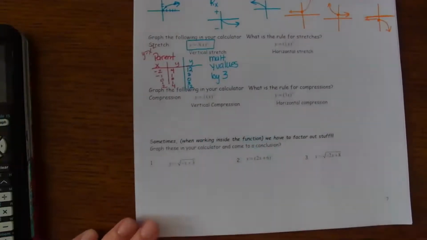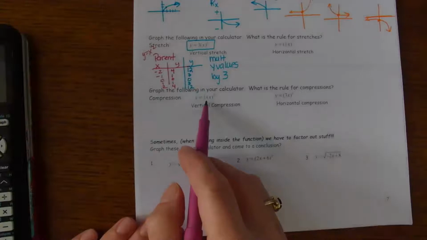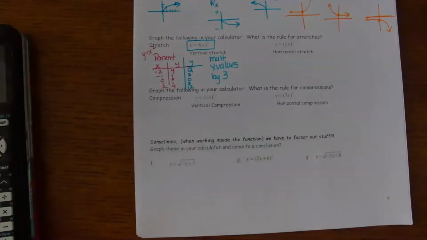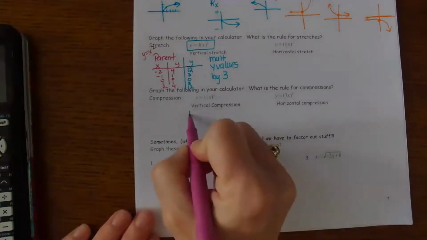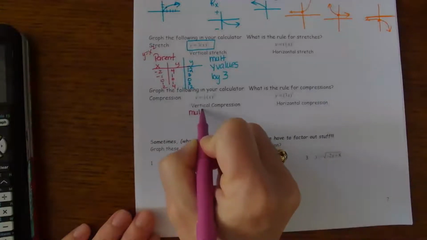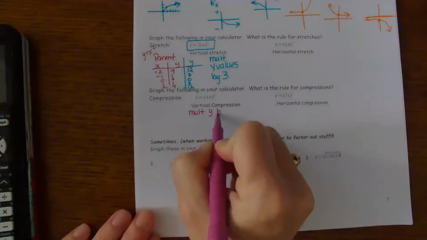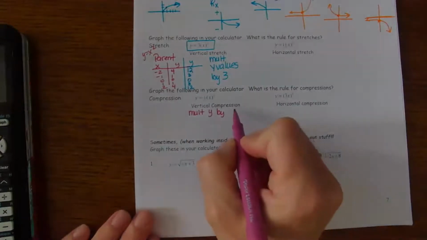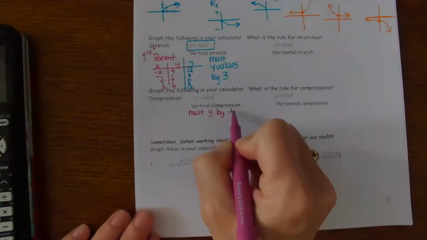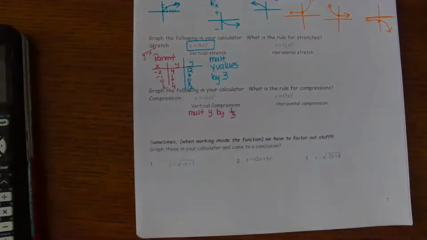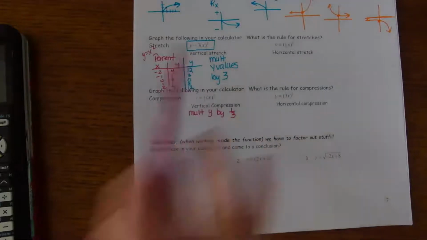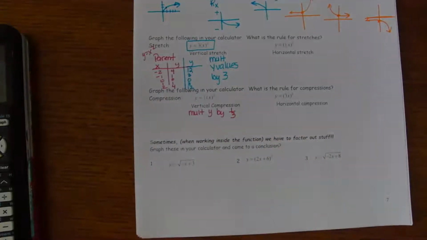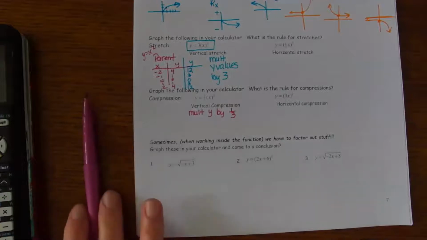Now let's look at a vertical compression. What's going to be the outcome here? You tell me. What are we going to multiply y's by here? Well, what number's out front? 1/3. So we're going to multiply y by 1/3, and it's going to be wider. So a fraction on the outside is wider. A larger number on the outside is more narrow because we're making the y's grow faster.